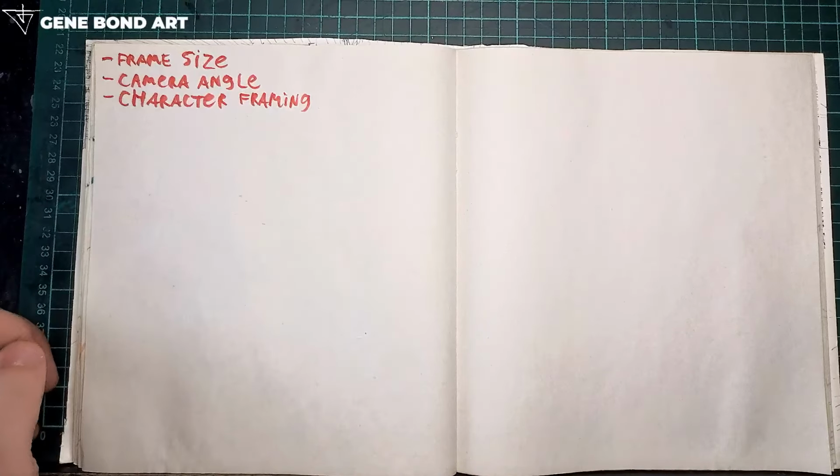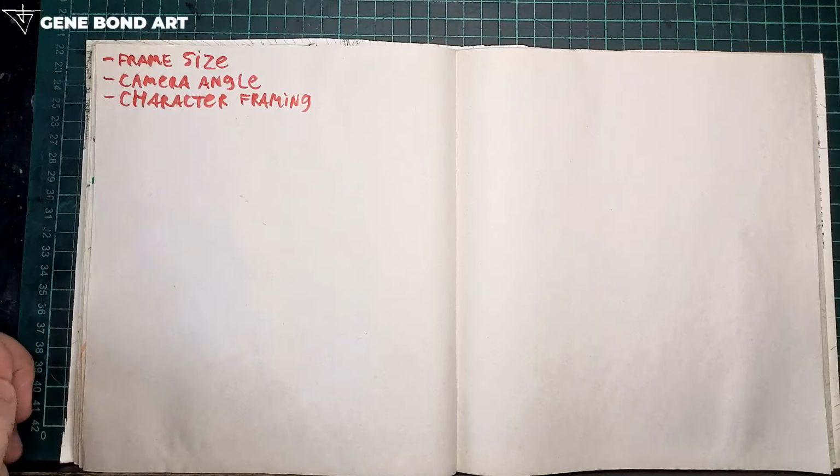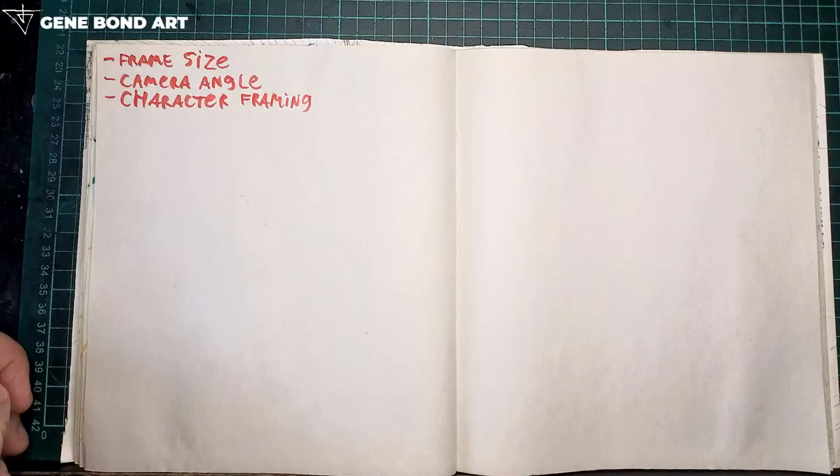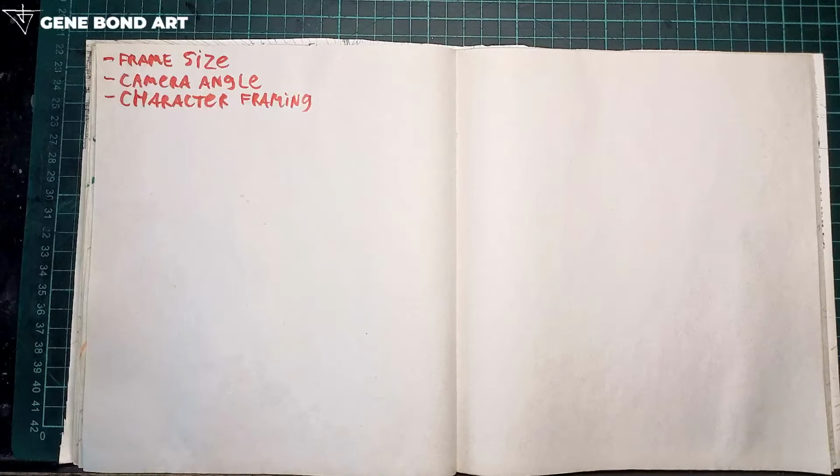Next time we'll talk about sequence, how to compose a sequence of different compositions. There are certain principles. So you have a close up, you have a kind of wide shot, and stuff like that.